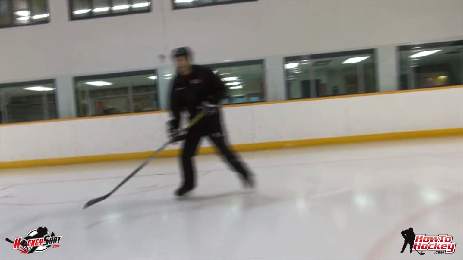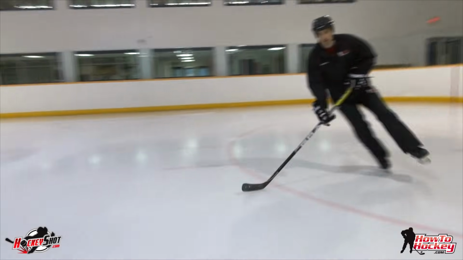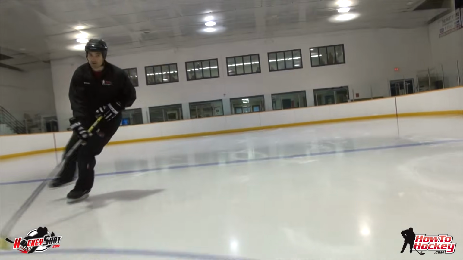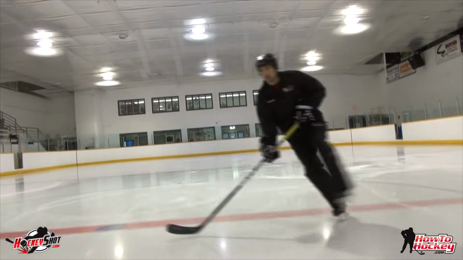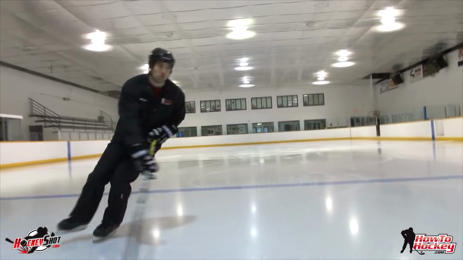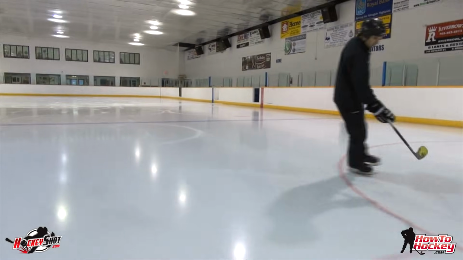This one is the outside edge drill, but going down the ice. So instead of in the figure 8, you're just holding your outside edge, working on moving your legs or doing the crossover with your legs. Still want a bit of a knee bend and try to hold that outside edge as long as you can.